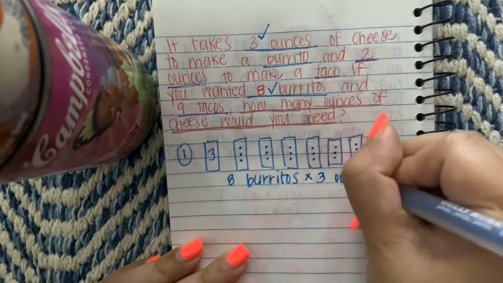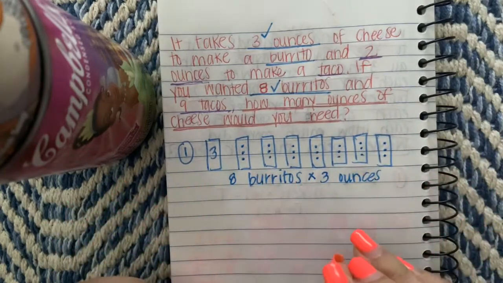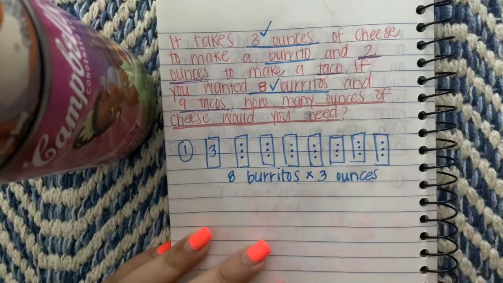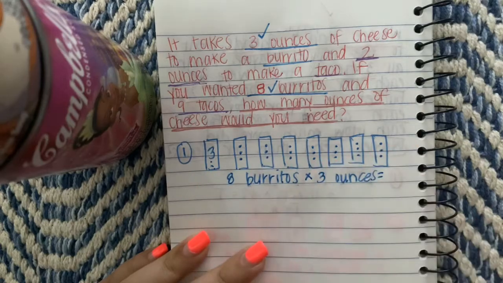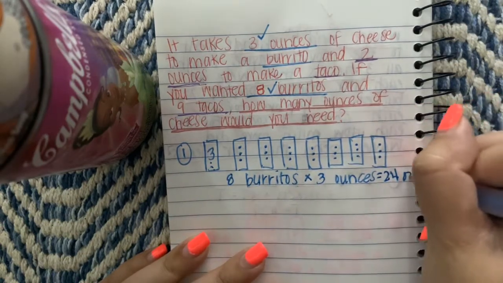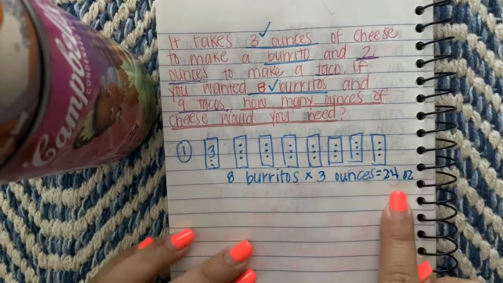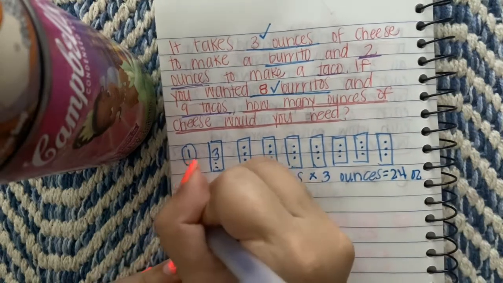So I'm multiplying because I'm not splitting up everything. I was not given the total, so I can't divide. So 8 burritos times 3 ounces equals, and if I counted all of my dots inside all of these, I would get 24 ounces. I'm gonna put OZ for ounces. So my burritos need 24 ounces. All right, let's move on to our tacos.